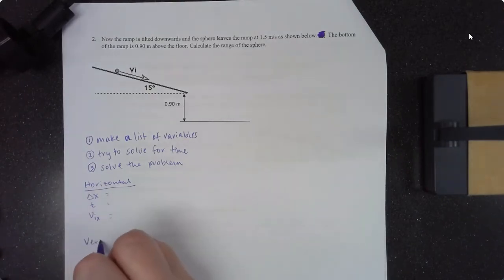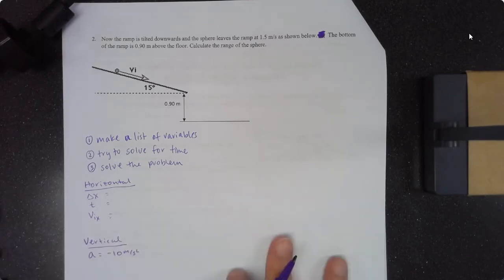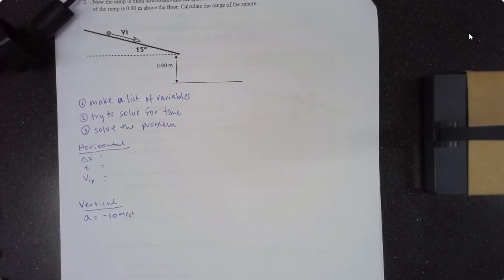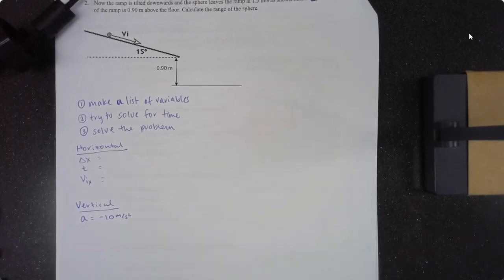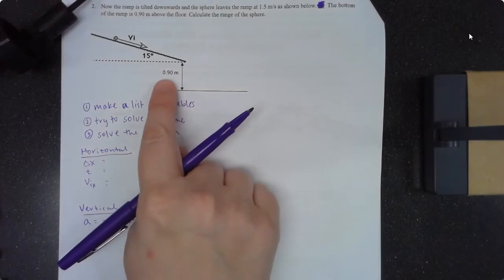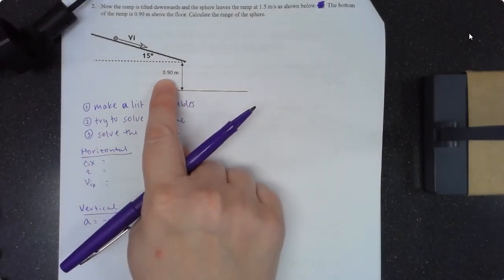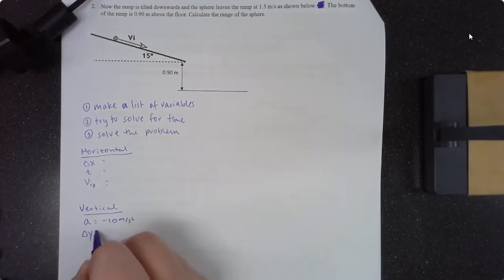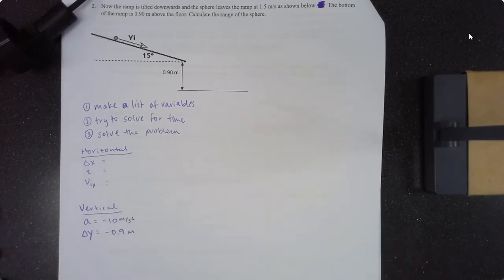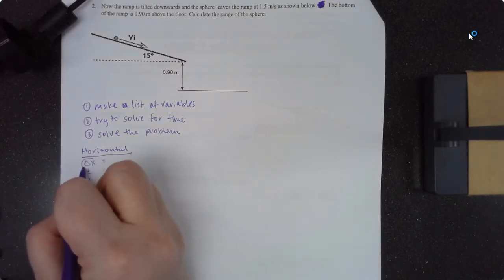For vertical stuff, we always know that acceleration is minus 10 meters per second squared, unless the problem says you're on Mars or the moon or Jupiter, where the acceleration is whatever. We also know that the distance our object is going to fall is 0.9 meters, so our delta y, our change in vertical position, is minus 0.9 meters. We can solve for our initial vertical velocity. Ultimately, what we're being asked to solve for is the range of our sphere.